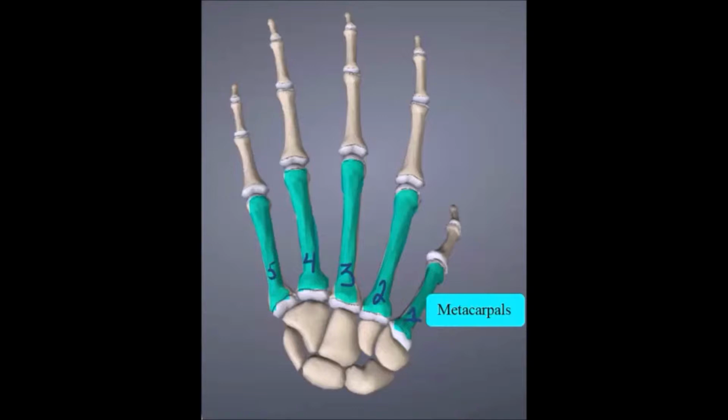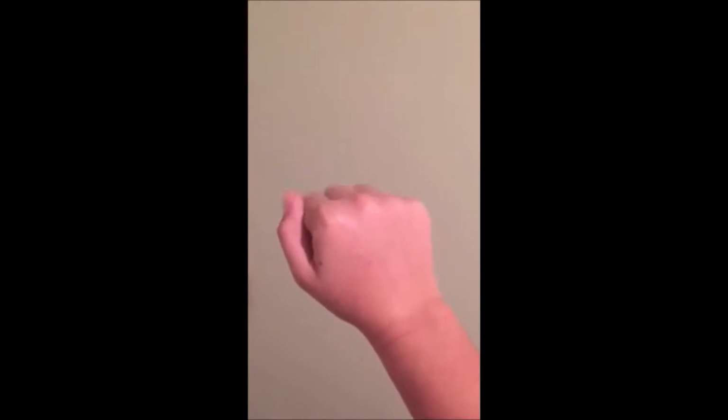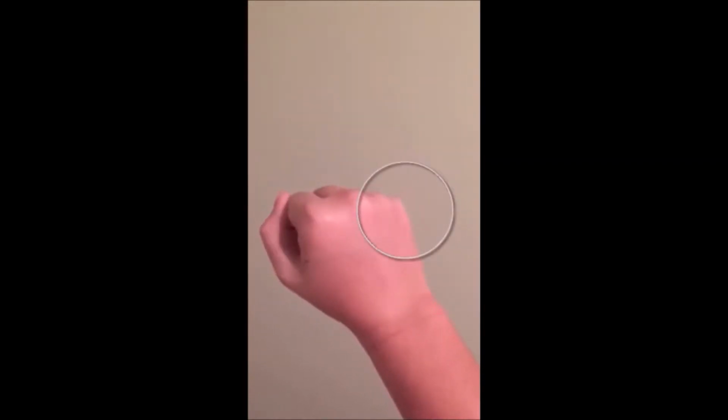The 2nd and 3rd metacarpals are anchored in place and immobile, whereas the 4th and 5th metacarpals have limited motion. This motion can be noticed when you make a fist. Try it. You can slightly move these 2 metacarpals.